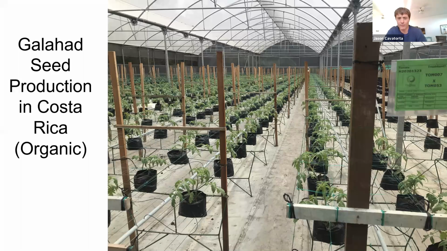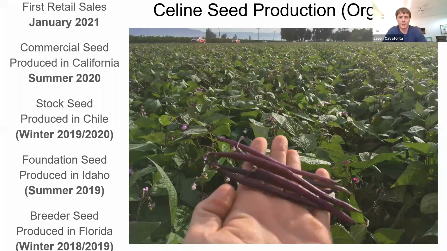And this, I think we have about a 500 plant production here. Next slide, please, Adrienne. So this is our third variety. This is Celine bean. This is, again, an organic production. This is a 2-acre production in the Salinas Valley of California with a seed grower there.